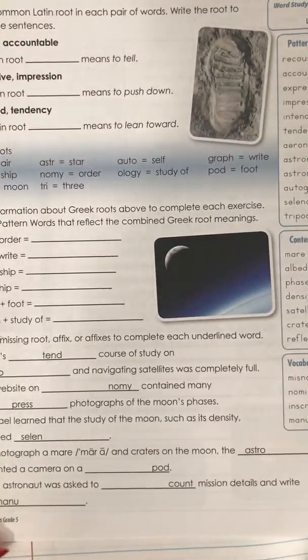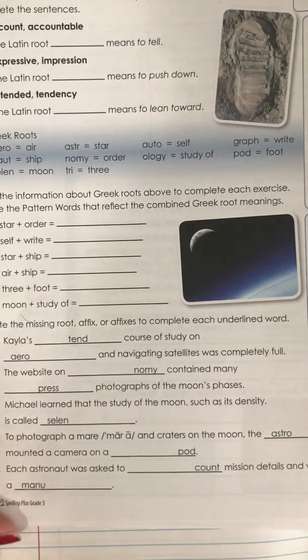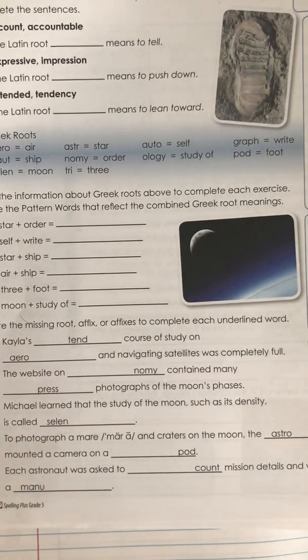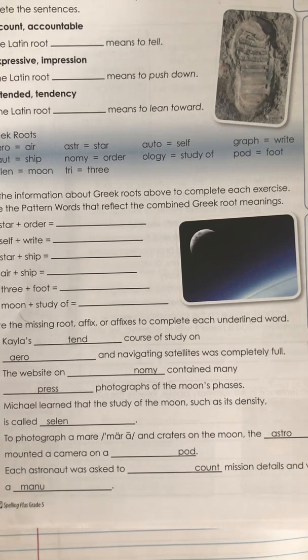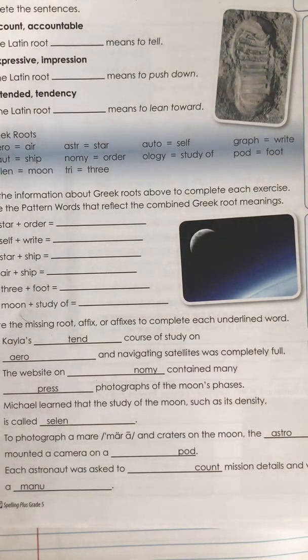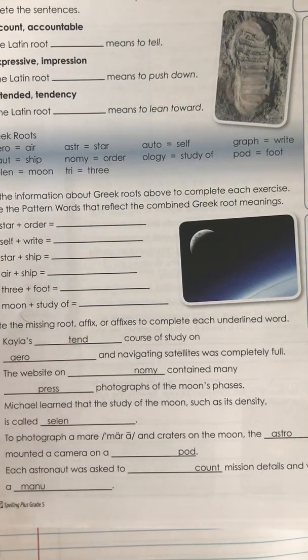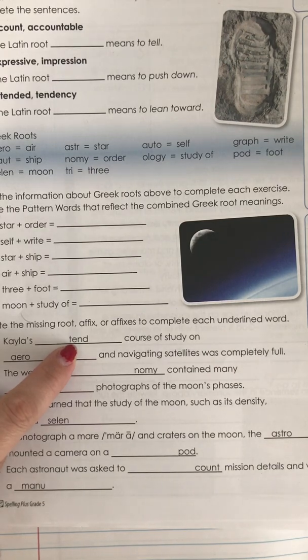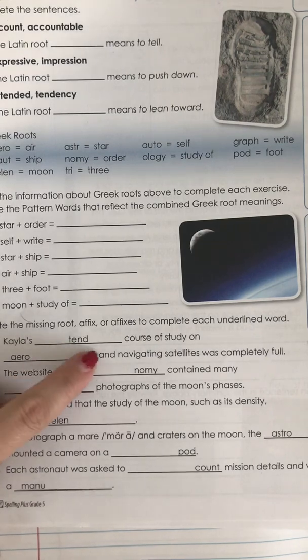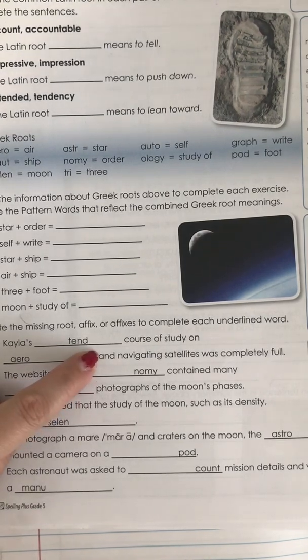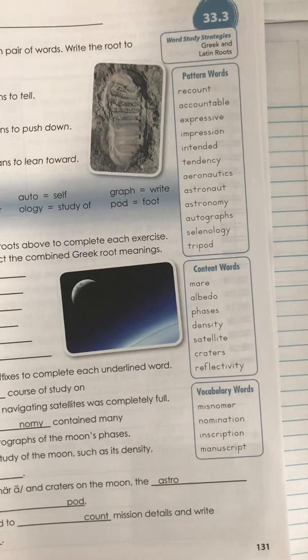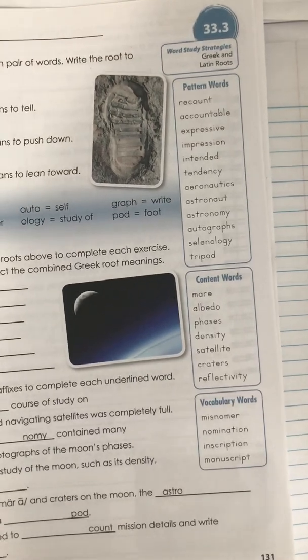And then for numbers 10 through 14, you're going to write the missing root, affix, or affixes to complete the underlined word. So what you're going to do is you're going to read the sentences, and when you find the underlined word, like for example, this one says tend, but obviously it's missing either letters at the beginning, letters at the end, or both. So you're going to look at your list and find the word in which the root exists.